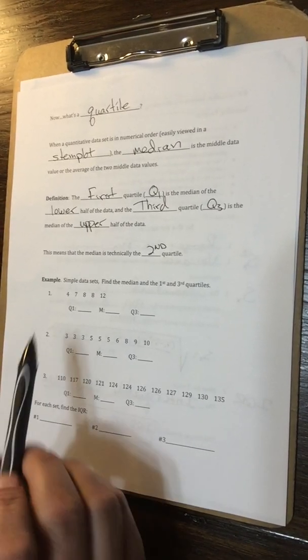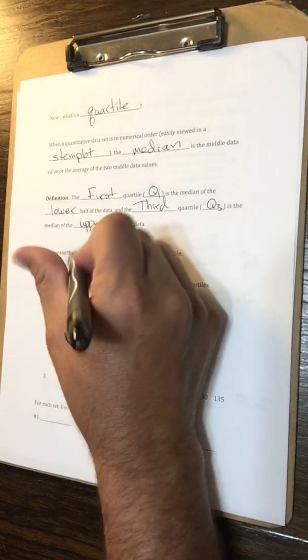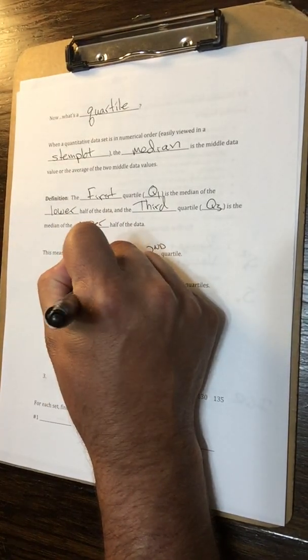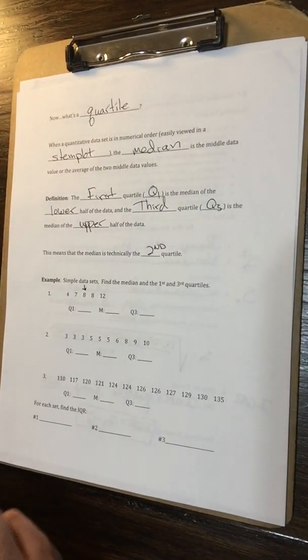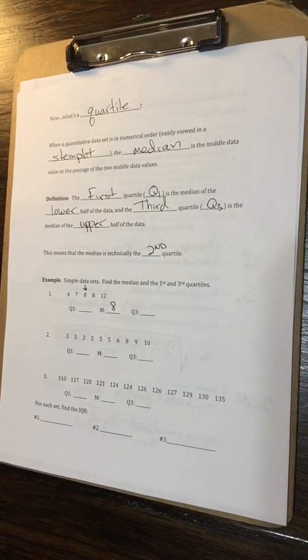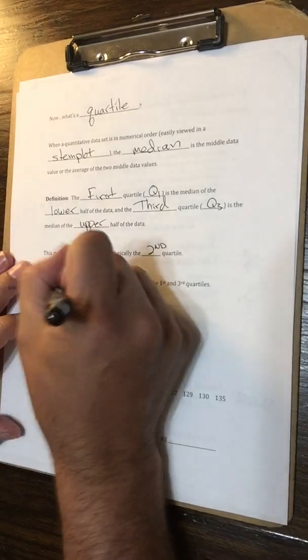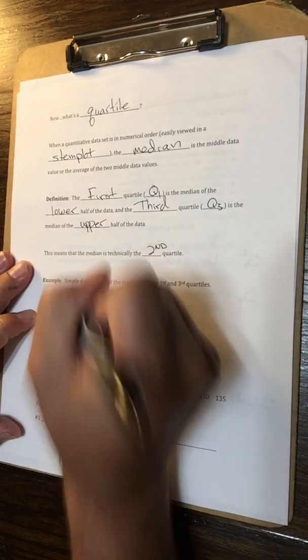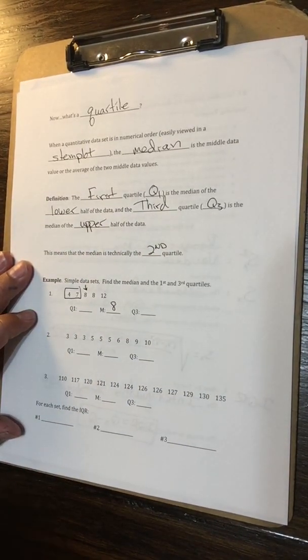Well, here's a data set with only 5 data values. And if there's 5 data values, there's 2 little guys, 2 big guys, and 1 in the middle. So the median is definitely 8. Now, to find the first quartile, you've got to find the middle of the lower half of the data, not including that 8 since it's a data value.